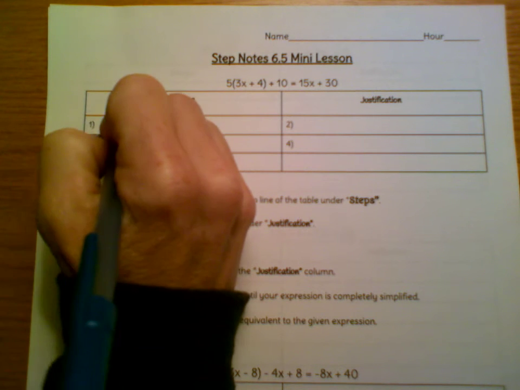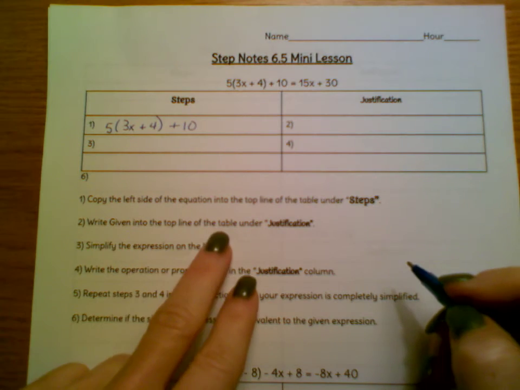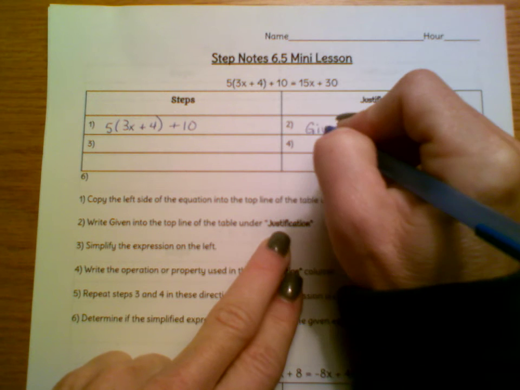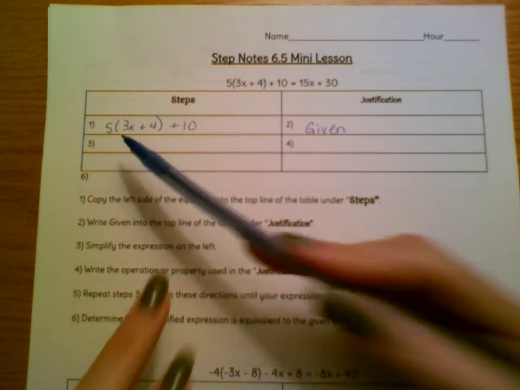5, 3x plus 4 plus 10. Then it says write given in the top line under the justification. So this was given to us. So 3. Simplify the expression on the left.